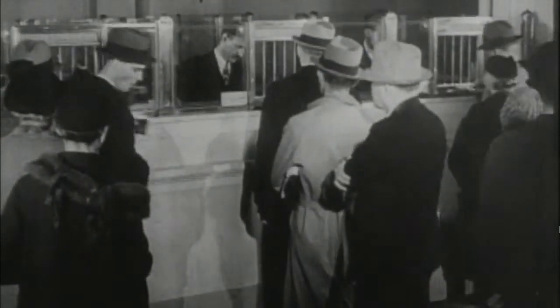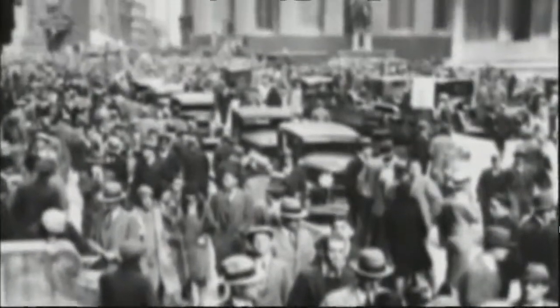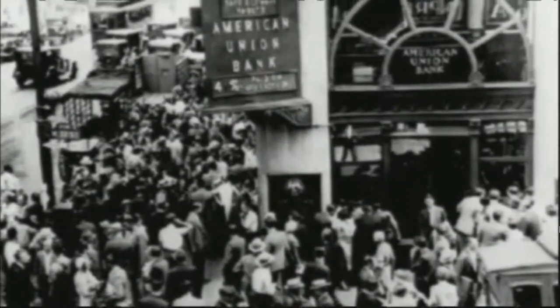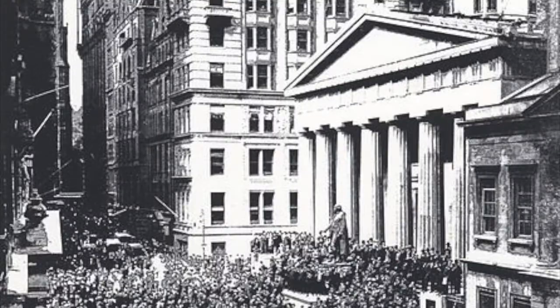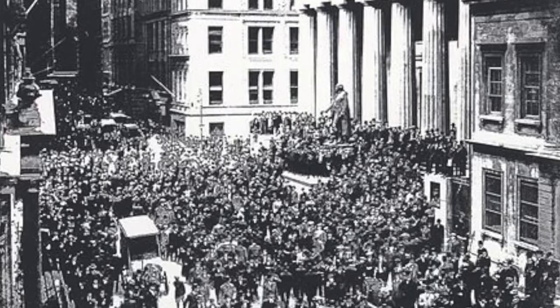Even though the stock market began to regain some of its losses, by the end of 1930, it just was not enough. In 1931, the Federal Reserve, or the central banking system of the United States, again increased the interest rate, with an even more disastrous effect.